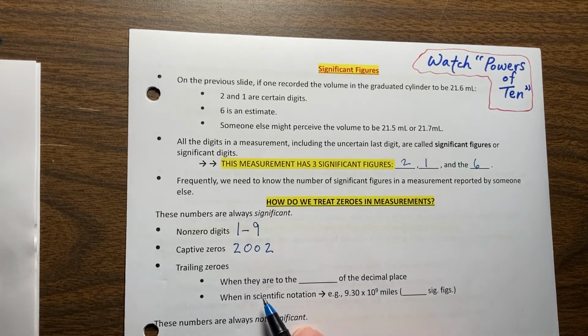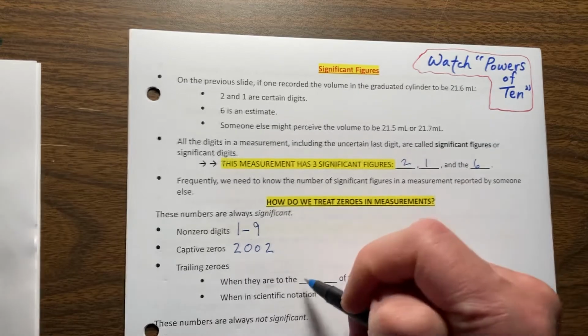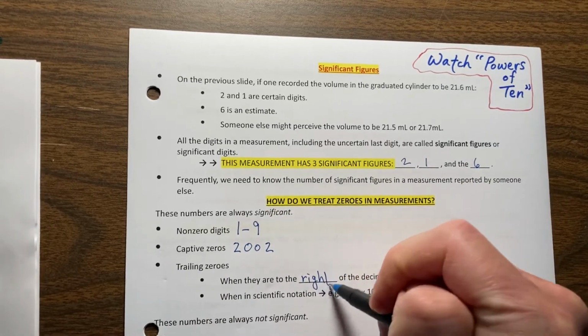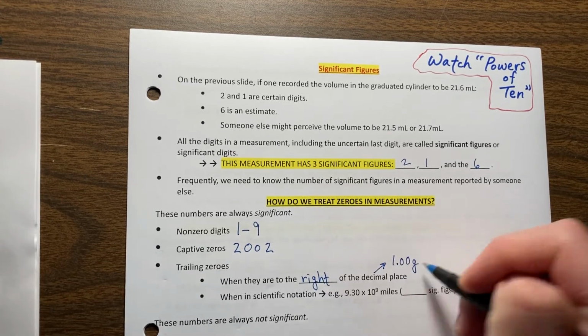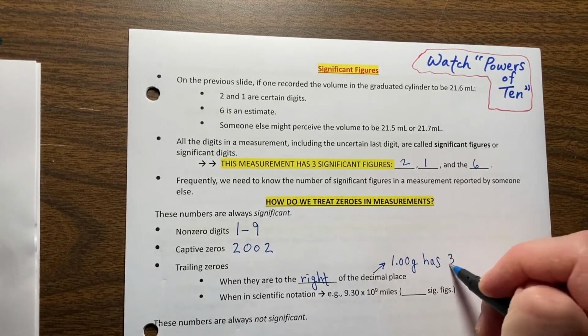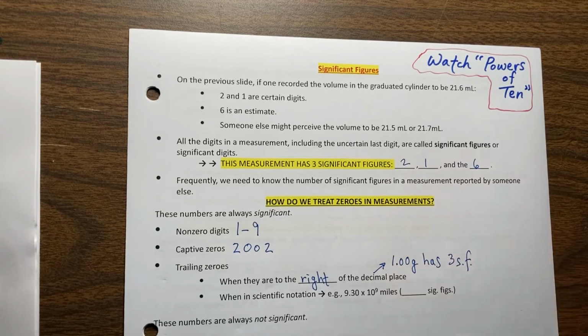Trailing zeros are significant if they are to the right of a decimal place. They have to be to the right of the decimal place. So for instance, the number 1.00 grams has 3 SF, which is short for significant figures. When in scientific notation, that's another way to clarify that a trailing zero is significant. So the 9, the 3, and the 0 are all significant. So we would say that measurement has 3 sig figs.